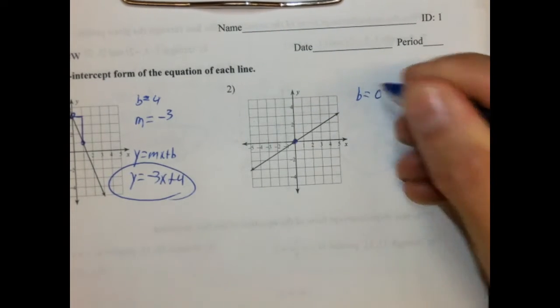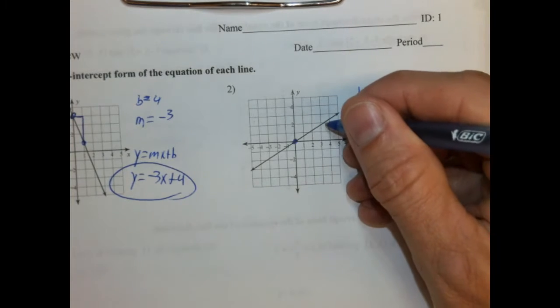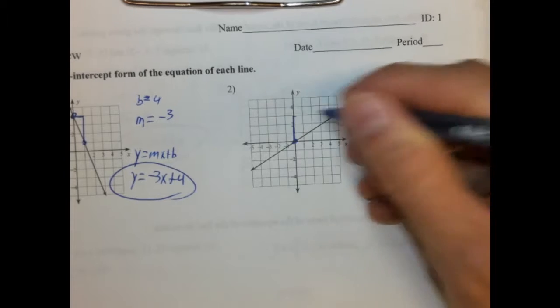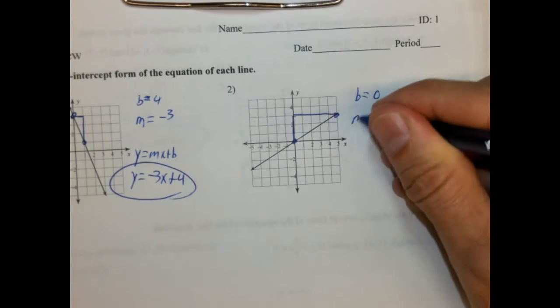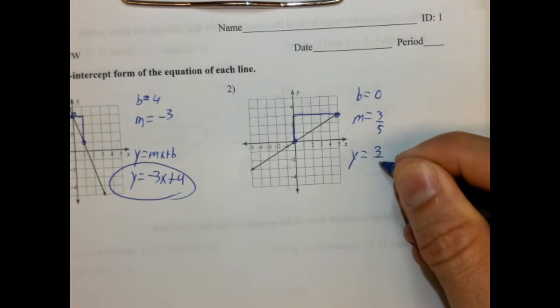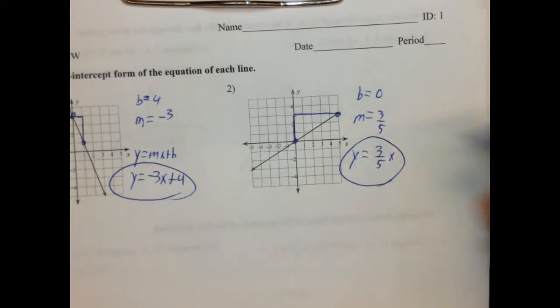This is going to be an example of direct variation. And our point is right here. So we're going to go up 3, right 5. So m is going to be 3/5. So y equals 3/5 x. There we go.